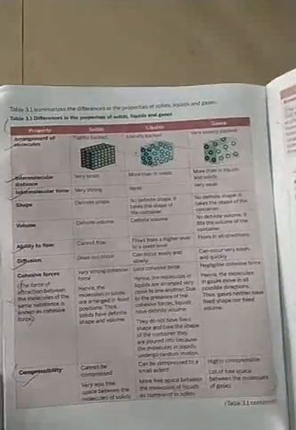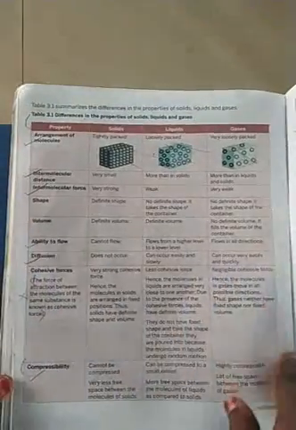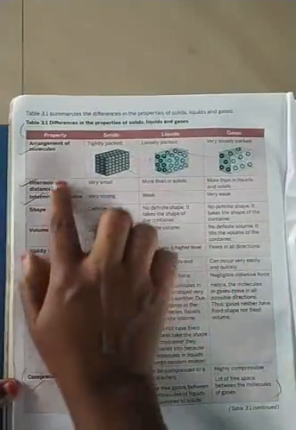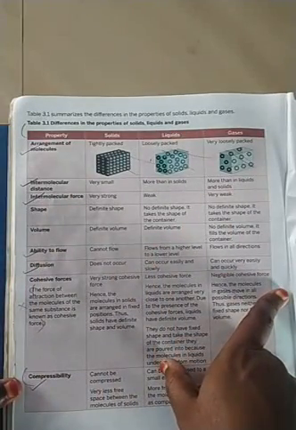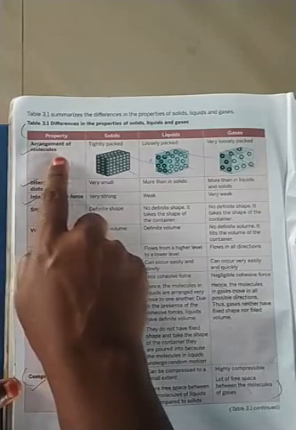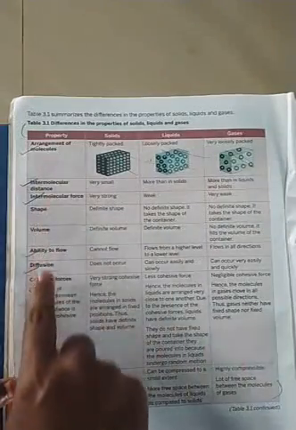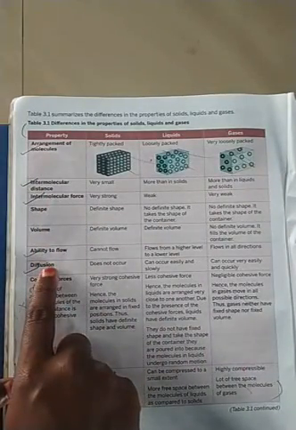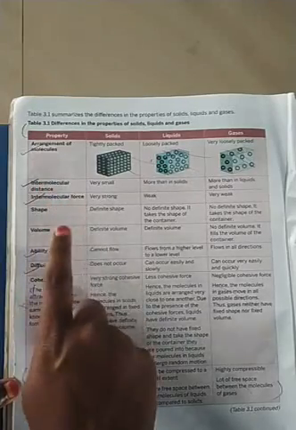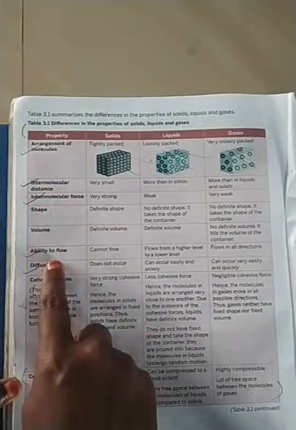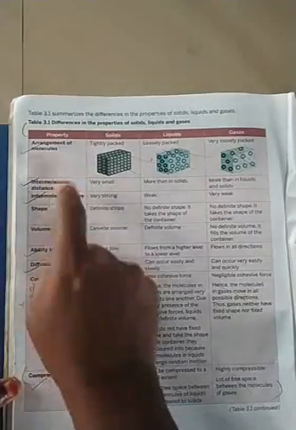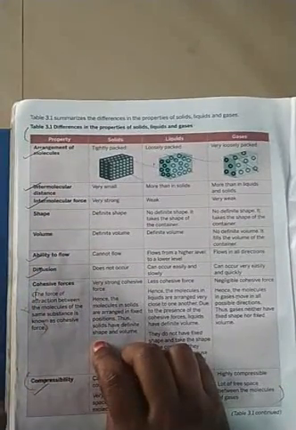Coming to this table. This table we have discussed. This is one of the detailed answers. I have given this answer in word format. It is easy to remember if you keep it in the form of this table itself. The first one is the arrangement of the molecules for solid, liquid and gas. It will be tightly packed, loosely packed, very loosely packed. All these points are very important. Then intermolecular distance, then the force, then the shape, then the volume, then the ability to flow and the diffusion. All these six points are very important for your detailed answer.